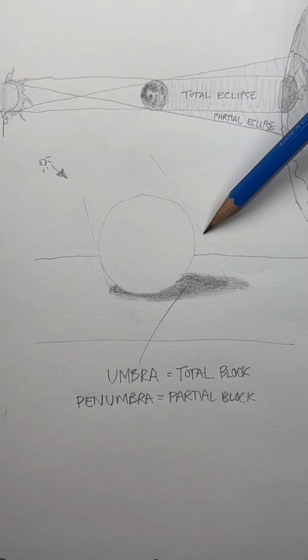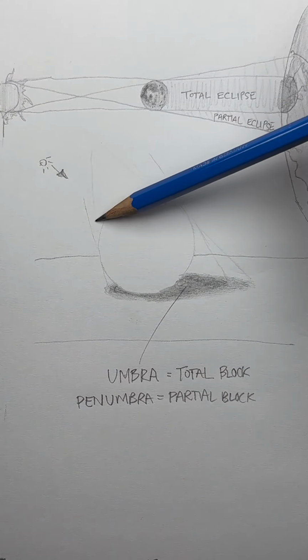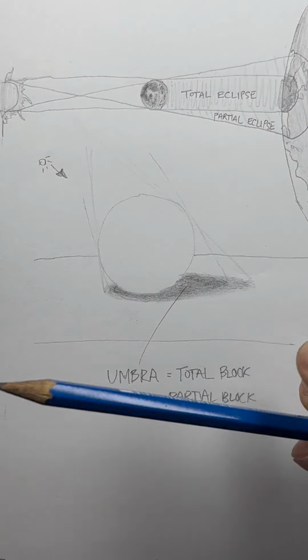I hope this helps with your solar eclipse drawing and your shadow anatomy. Remember to keep your eyes safe on April 8th.